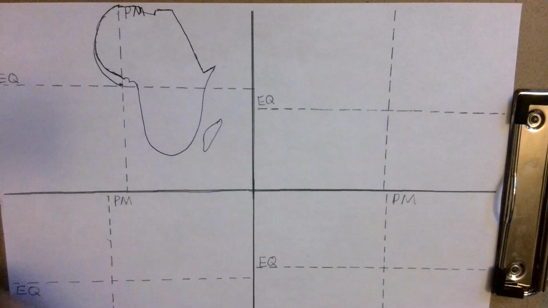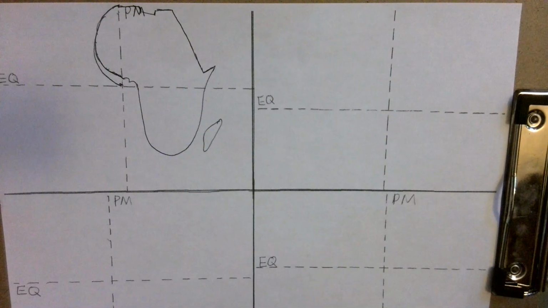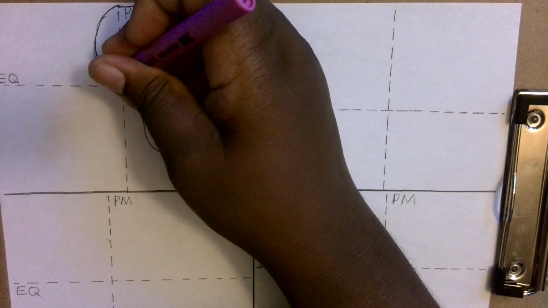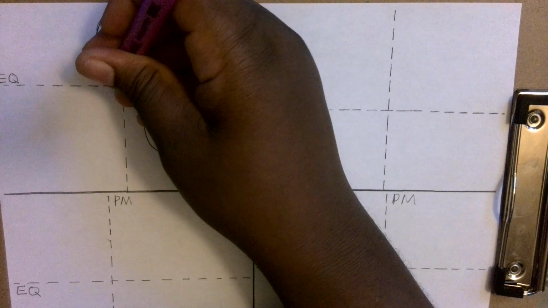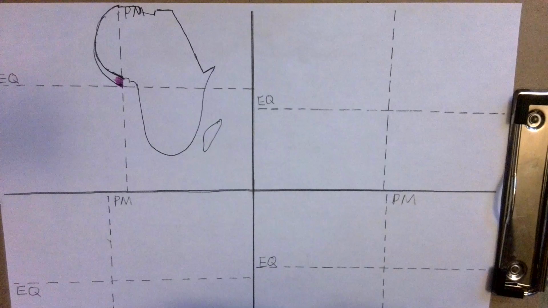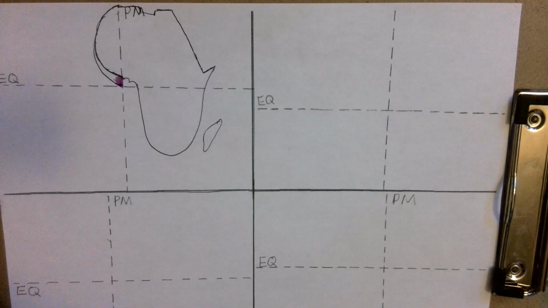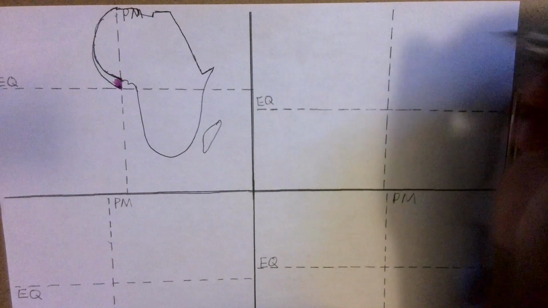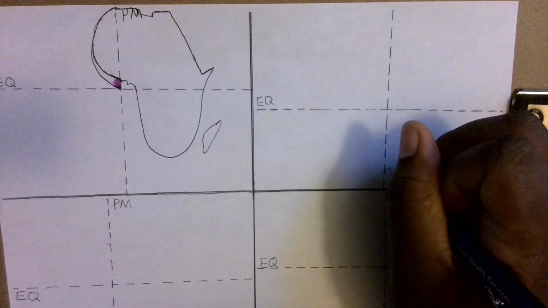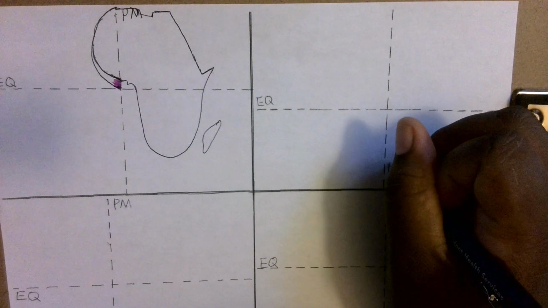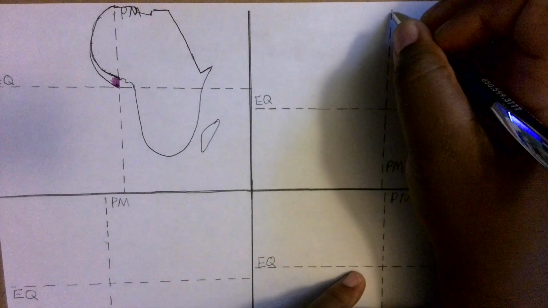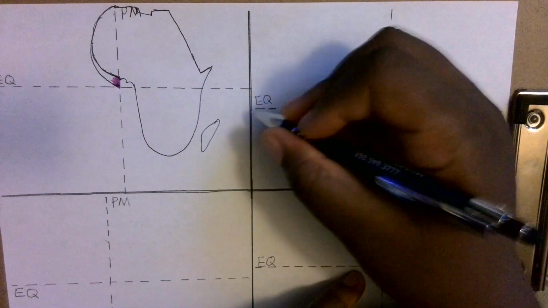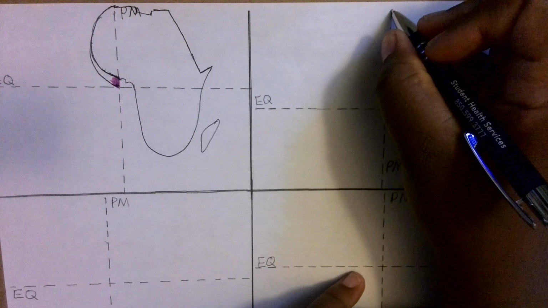And I'm going to draw again. And I'm going to be mindful. I don't need to erase anything. But I want to make sure that my big old C has about that much space, okay, between it and the equator. So I'm getting ready to draw again. I'm going to label my prime meridian down here so that it doesn't get in the way of my drawing. So I have my equator, I have my prime meridian.